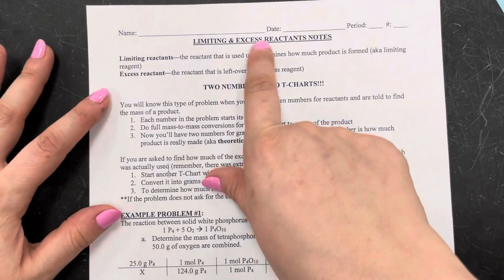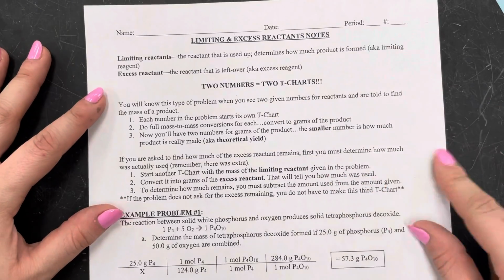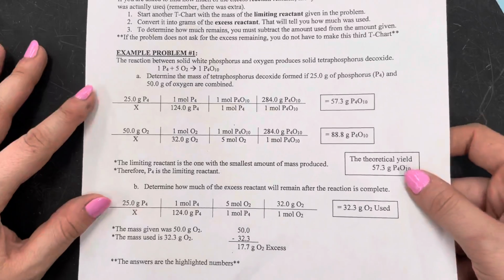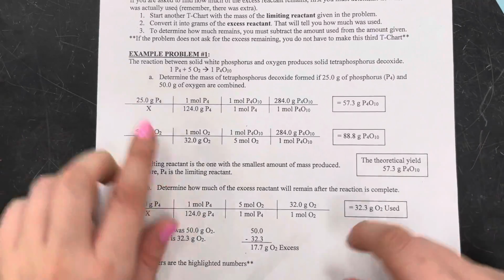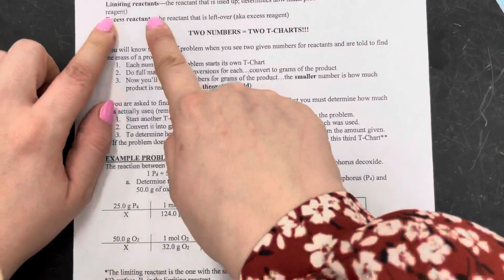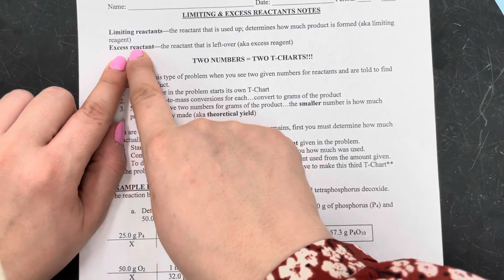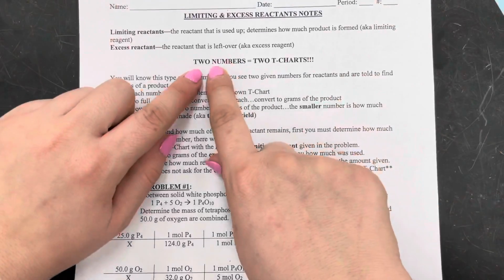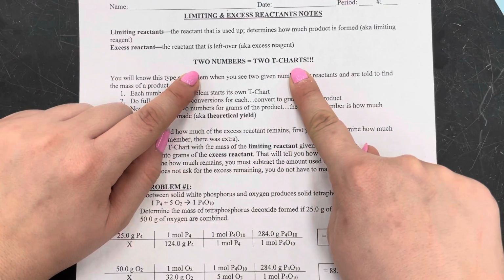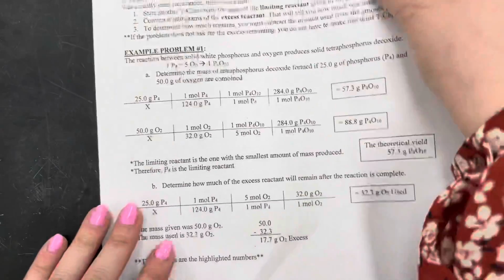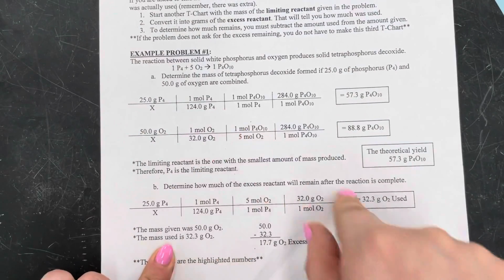So for limiting and excess reactants, these are your notes, and I give you a run through step by step on how to do it, but I'm just going to walk you through it. Okay, so your limiting reactant is going to be basically what runs out first. Your excess is going to be what's left over. So you're going to be given two numbers in your question, so you're basically going to make two T-charts. The T-chart is what we've been using to solve our problem, so this and all the boxes.